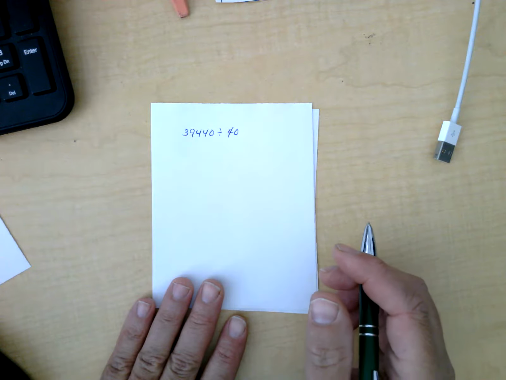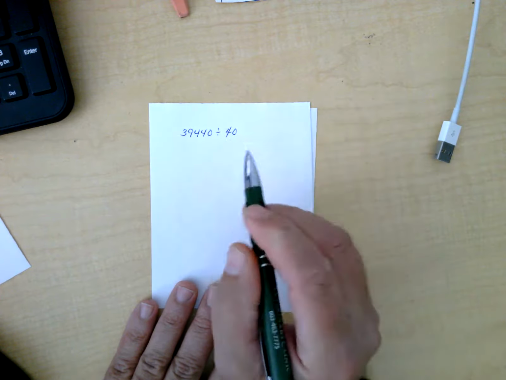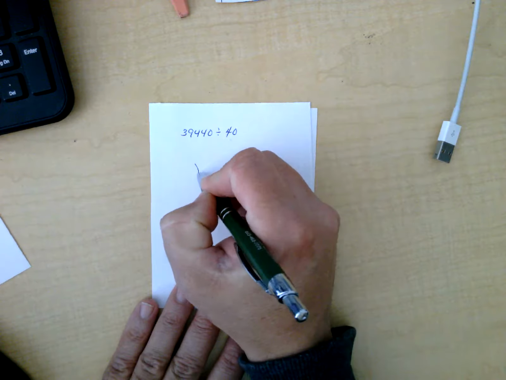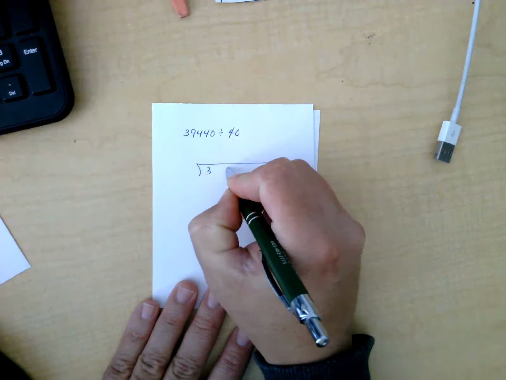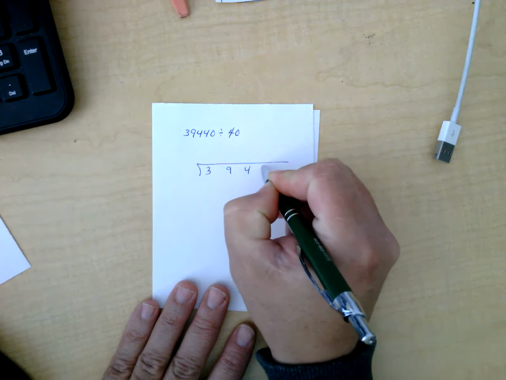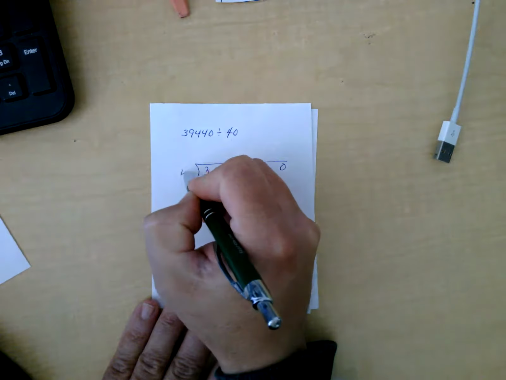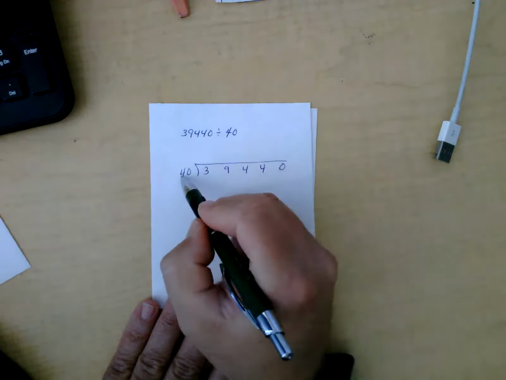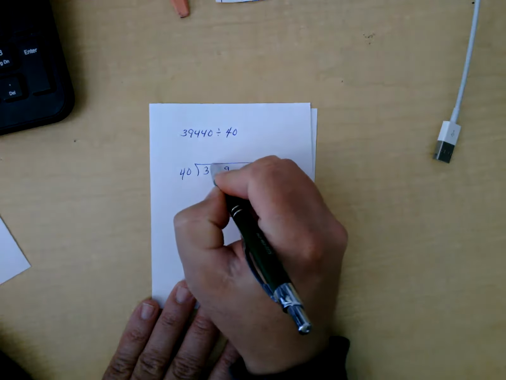All right, so now we're going to take another look at our box division, but this time we have a two-digit divisor. The setup is still the same. I'm going to give myself some space in between my digits, only because I know it's going to get a little crowded in these boxes. And the 40 goes on the outside. Remember, the divisor goes on the left, and the dividend goes inside the box.